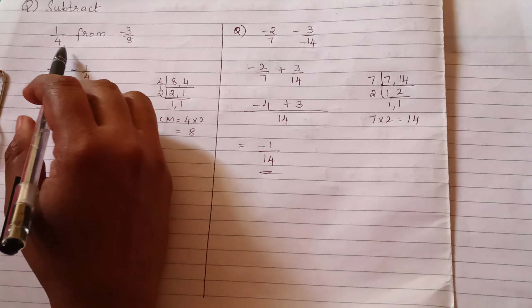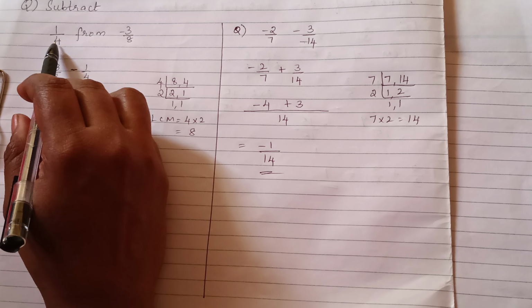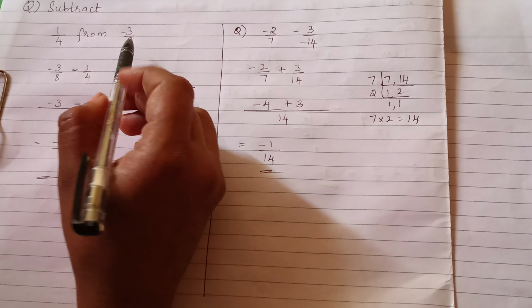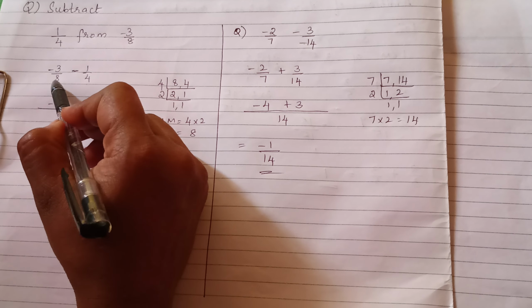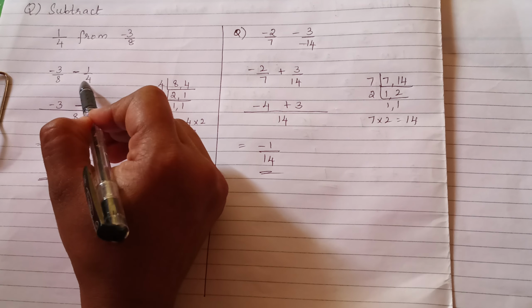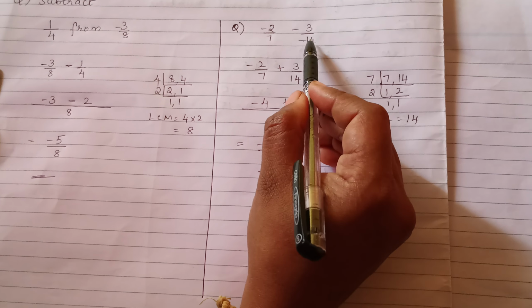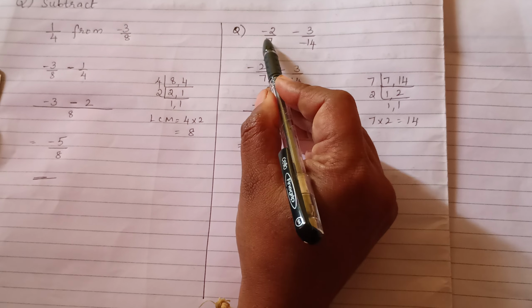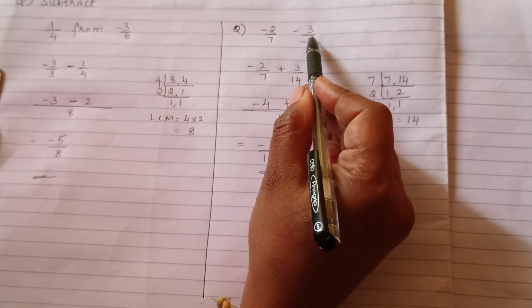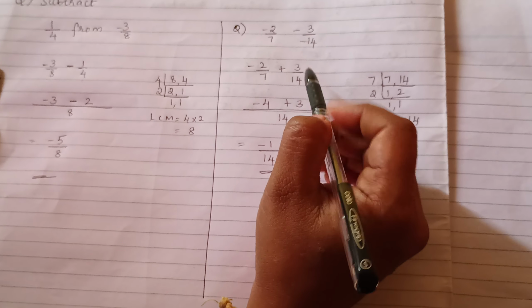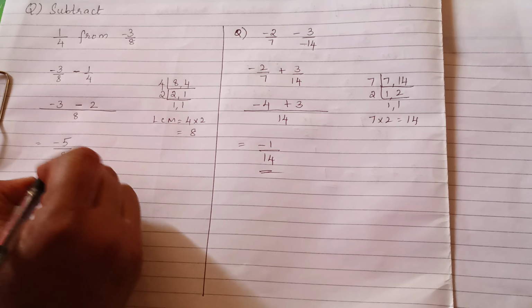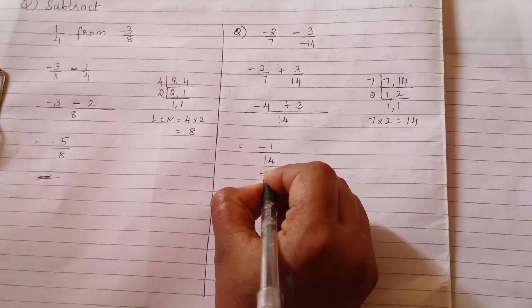So here in the first case it was asked 1 by 4 from minus 3 by 8, so we had to write minus 3 by 8 first, then minus 1 by 4 next. In this case it was directly asked to subtract, so we have written the minus 2 by 7 first and 3 by minus 14 here. So we have got the answers as minus 5 by 8 and minus 1 by 14.